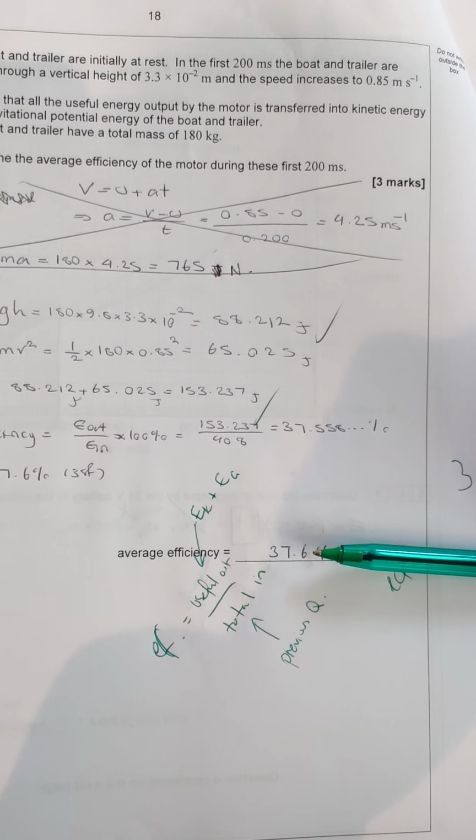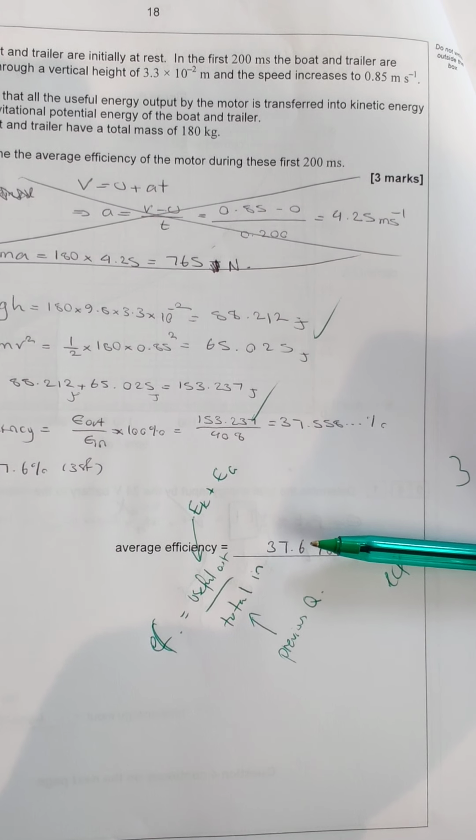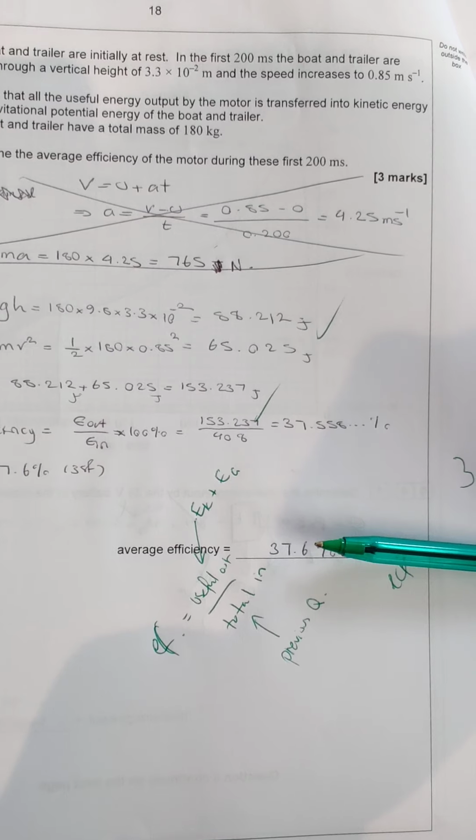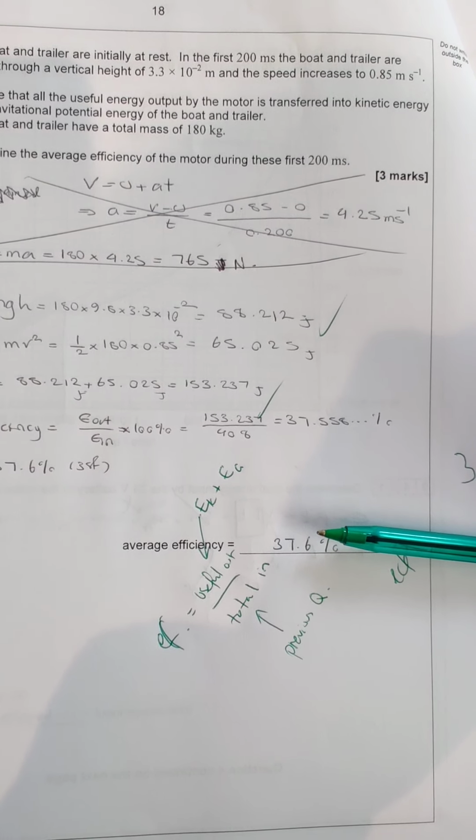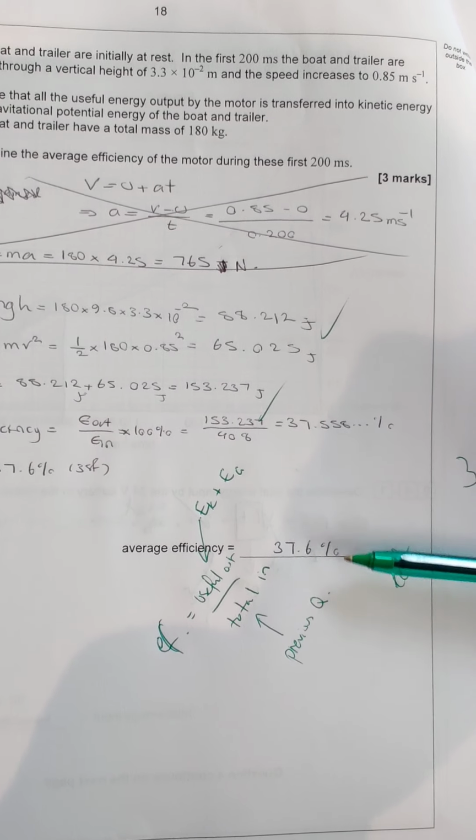If you had the correct values, this will be 0.51 or 51%, but it could be anywhere in the range from about 47% up to about 56%.